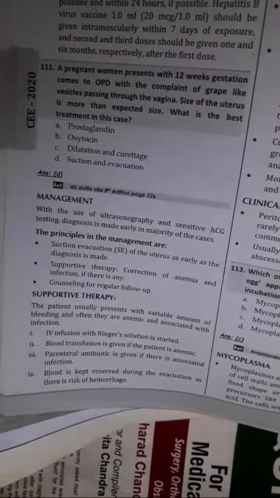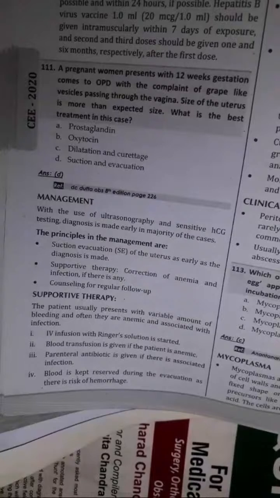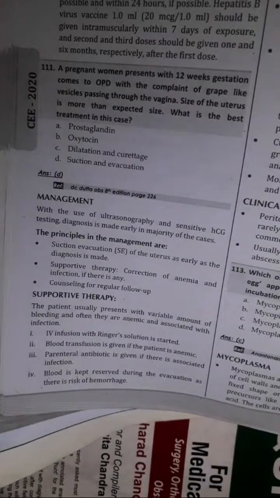Explanation: management with the use of ultrasonography and sensitive serum hCG testing, diagnosis is made early in the majority of cases.